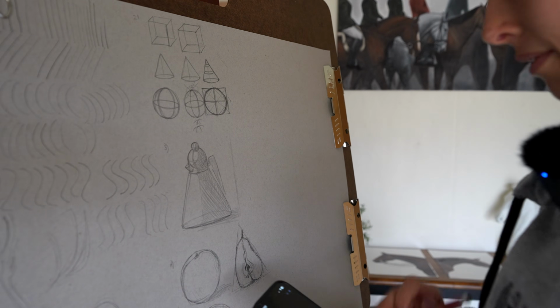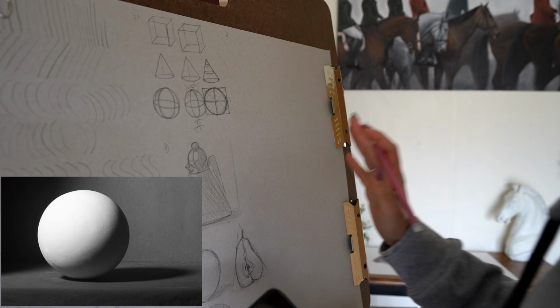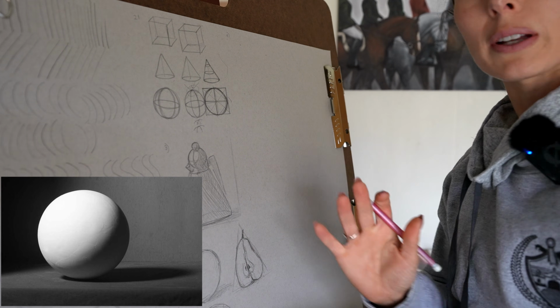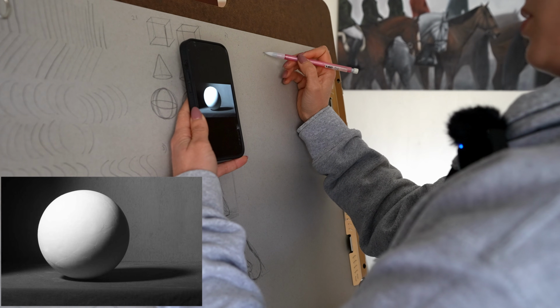I'm going to pull up my reference. Something very simple, but I just want you to remember we're going for what's light and what's dark. So we're looking kind of proportionally.